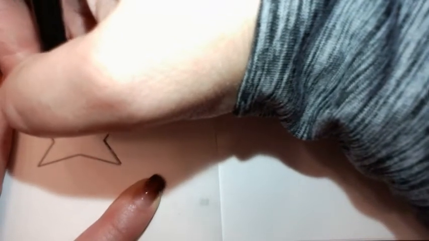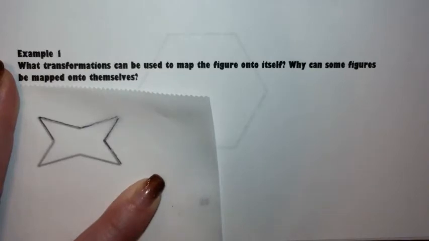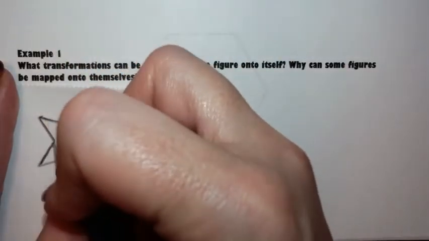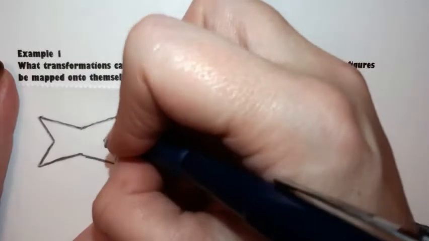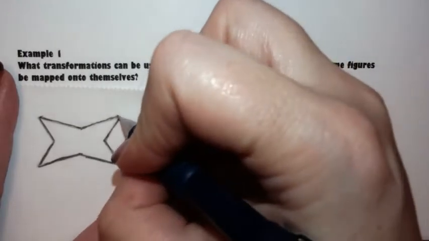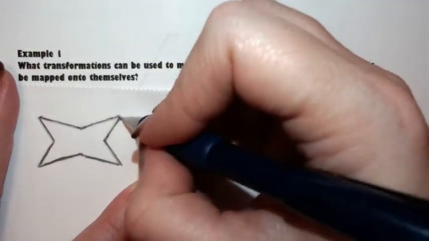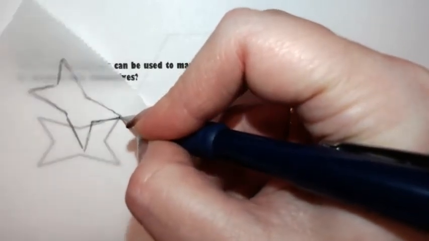This paper doesn't write quite as well as some other paper. I'm going to actually try pencil for this. Actually, pencil's working quite a bit better than my pens. So I'm going to just trace the shape. And we're going to talk about how we could rotate it and have it come back onto itself. So let's start by, of course, we need a point of rotation, right? So let's see what would happen if we rotate from this upper right-hand corner.